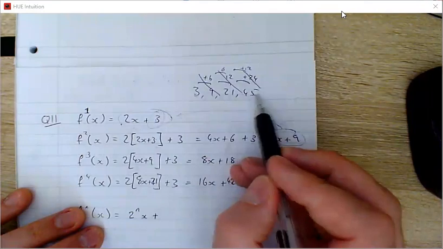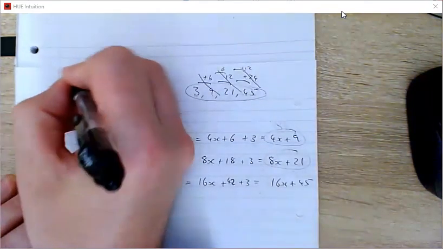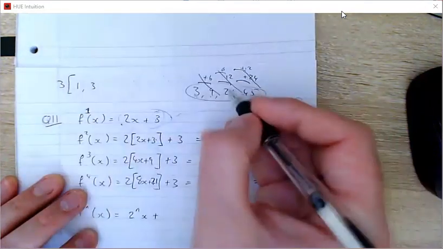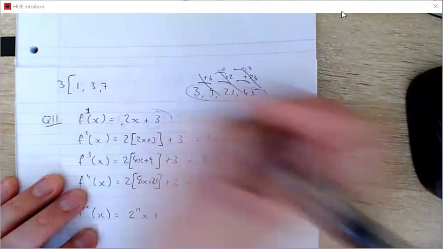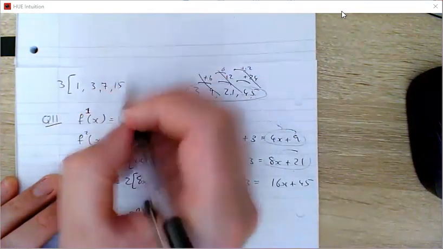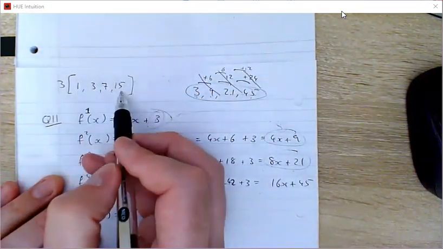So I'm actually going to go back to this set of numbers here and take 3 as a factor. So you get 3 times 1, 3, 7, and 6, 15. Okay, and it's probably tricky to spot, but those are all 1 less than the square numbers.